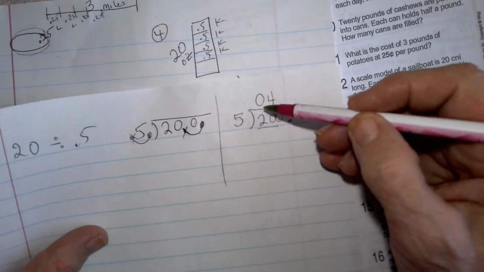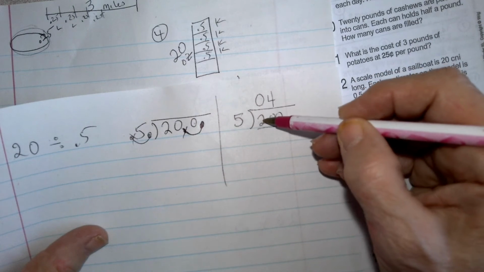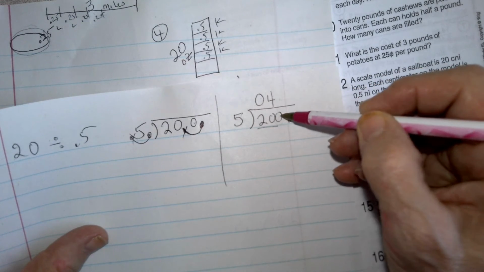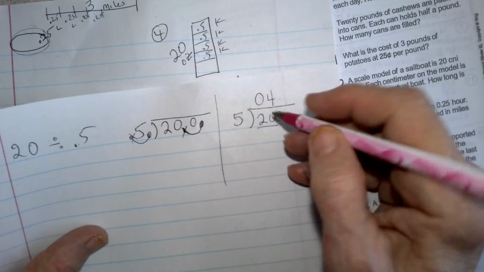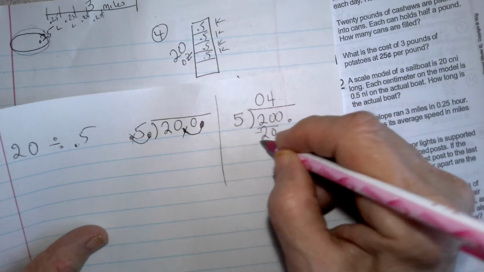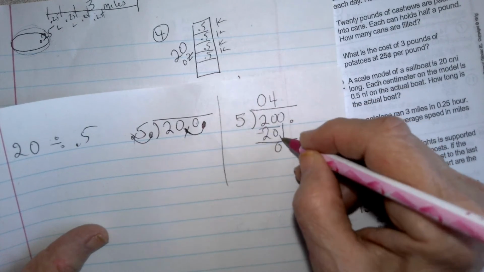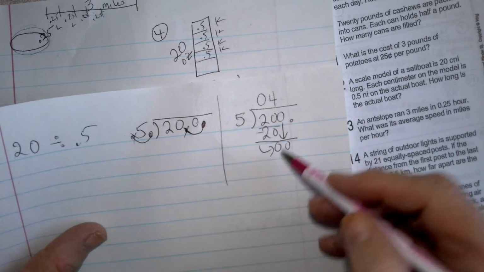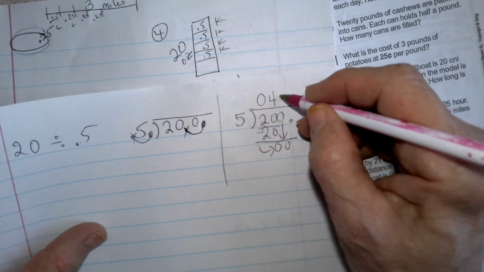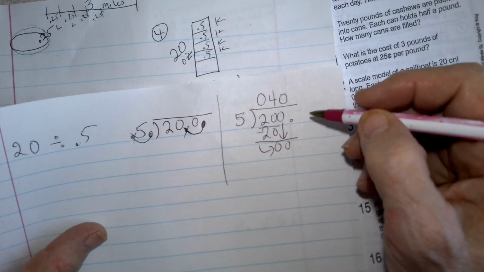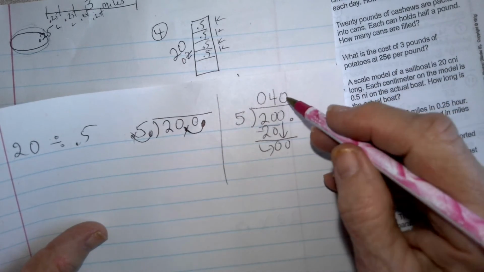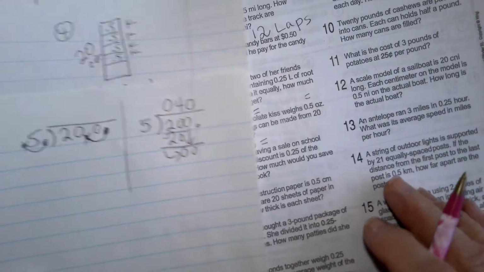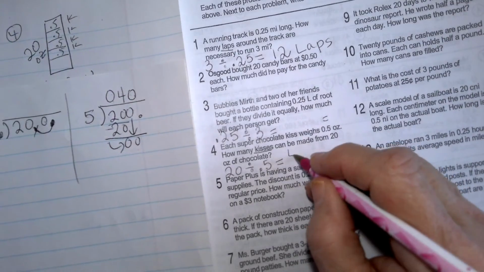Yeah, because I need an answer over every number. I need an answer here over this number. So 5 times 4, or 4 times 5 is 20. Subtract, bring down, and I still have to divide. 5 goes into 0 how many times? 0. All right. And so that comes out perfectly. So the answer is 40 what? Kisses.